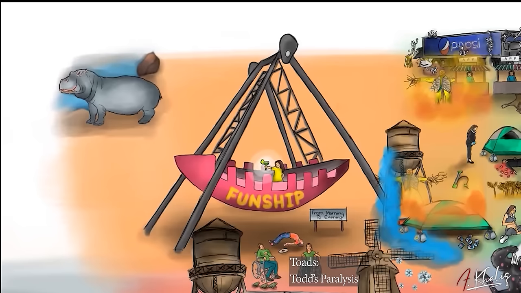You're going to see a lot of toads beside the paralyzed man in the wheelchair, and these toads are there to remind you of Todd's paralysis. So, a patient with epilepsy must ask about transient paralysis or just Todd's paralysis, and this could be because of temporal lobe epilepsy, which is related to CNS cause.